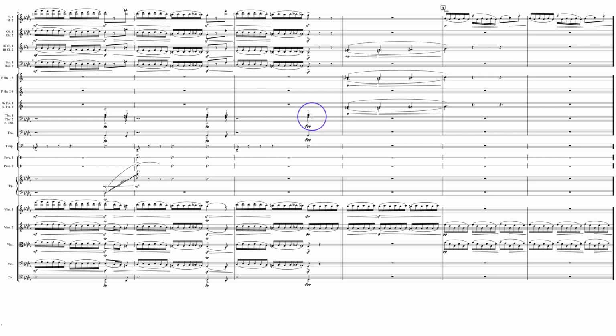I almost wonder whether this could have slurred to this. Do you know what I'm saying? Like if the horns could have slurred into, excuse me, not horns, if the trombones could have slurred into the horns on an overlapping note, just to keep the texture really, really smooth going through here. That's just a thought.